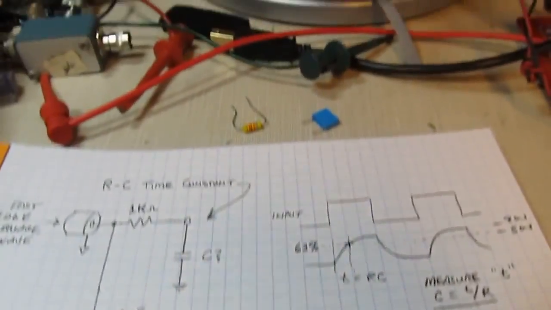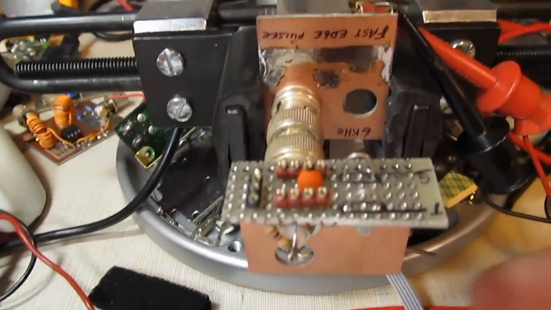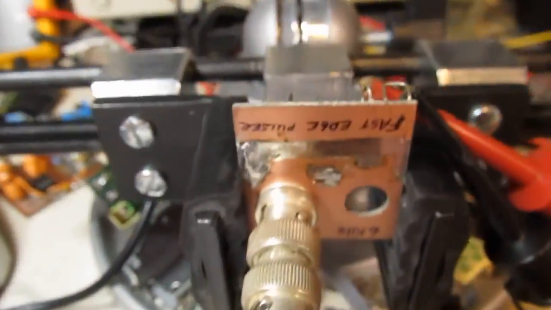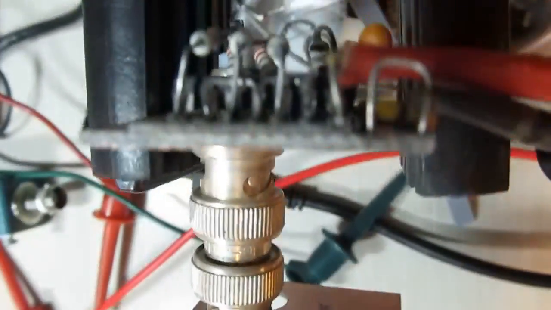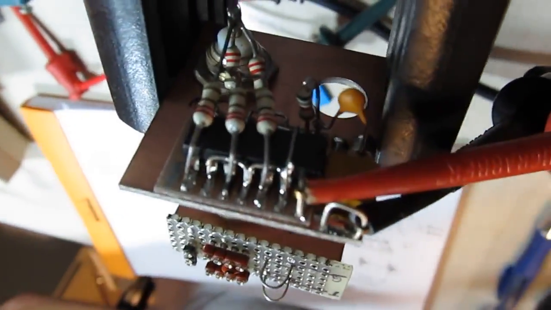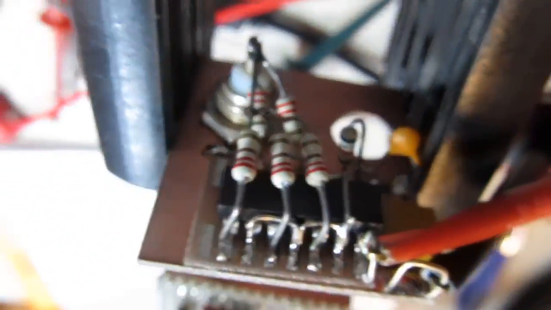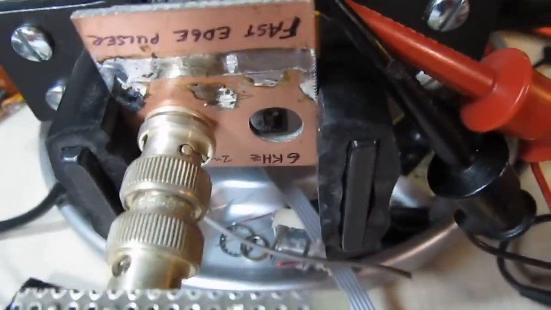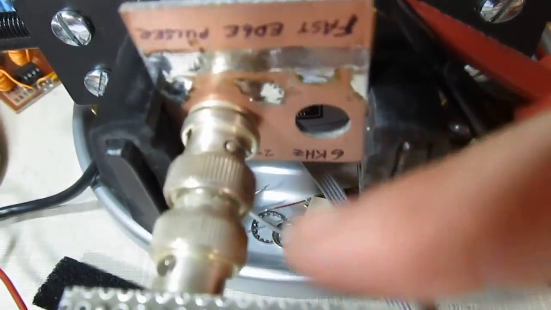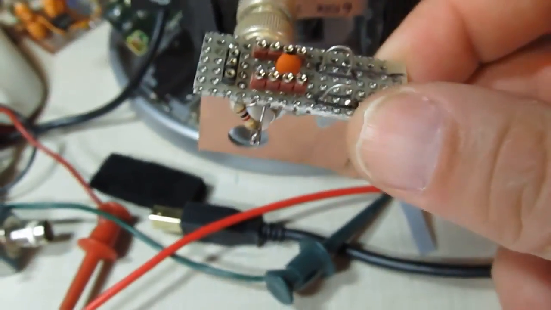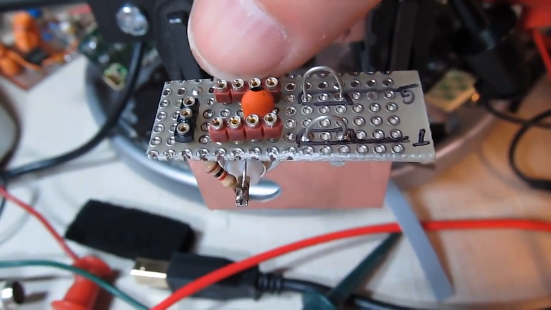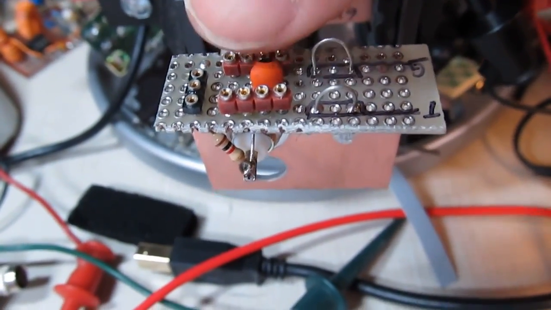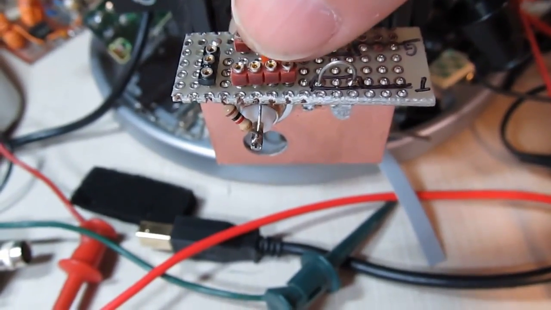So let's take a look at how this circuit was built. Here's the fixture. I have it bolted onto our fast edge pulse generator. That's this circuit here. You may remember it from the previous video on doing the TDR. I've got that connected up with just a little BNC coupler to this new fixture. The fixture is set up where this point right here is ground. This point is the connection for the tank circuit.